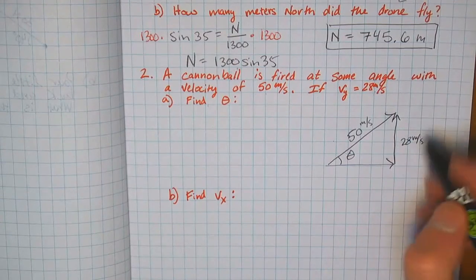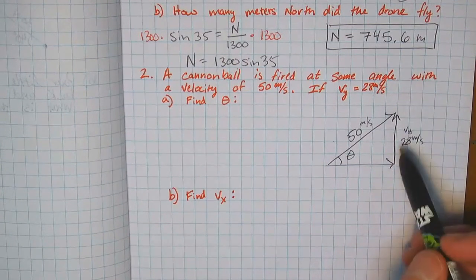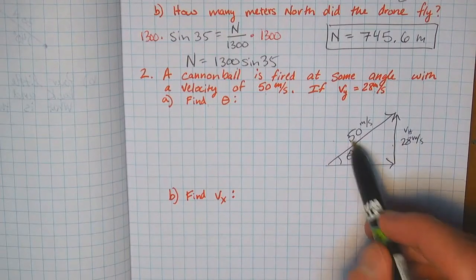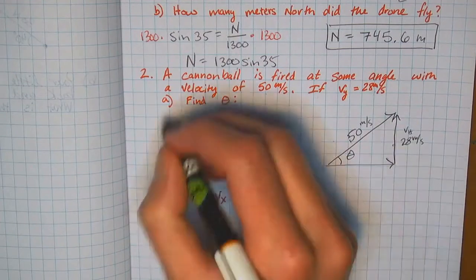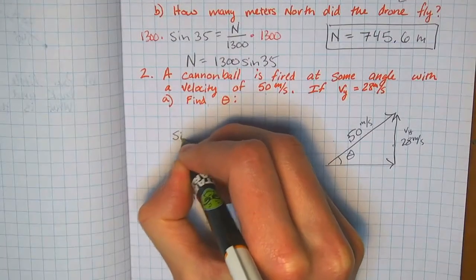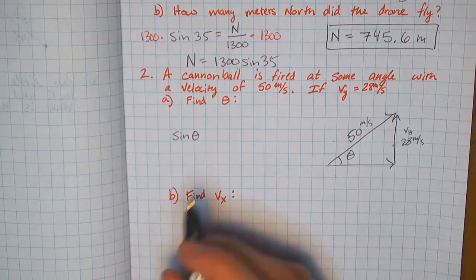Okay, because this is your Vy, we have the opposite and we also have the hypotenuse. So that means we're going to be using sine. In this case, we don't know theta, so I'm just going to leave theta as theta.